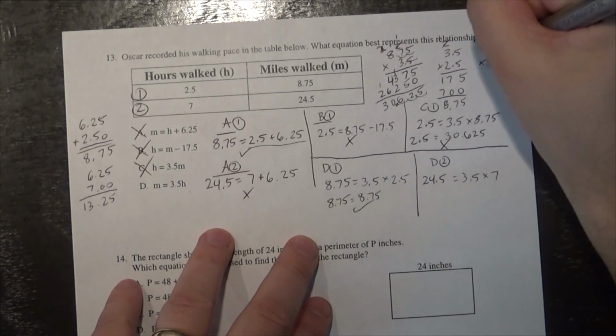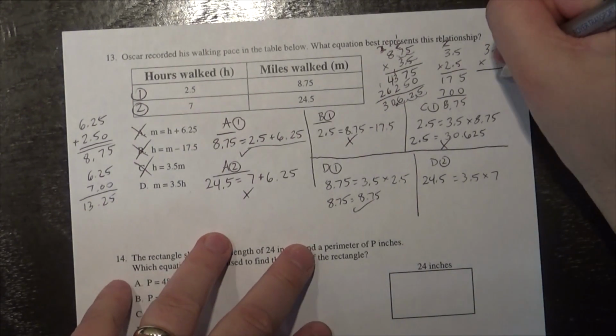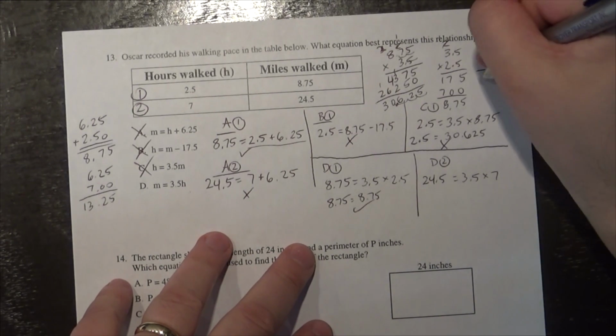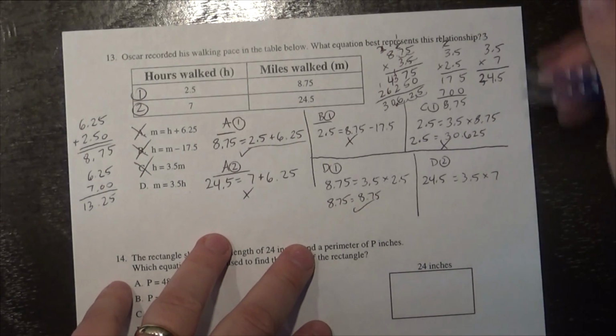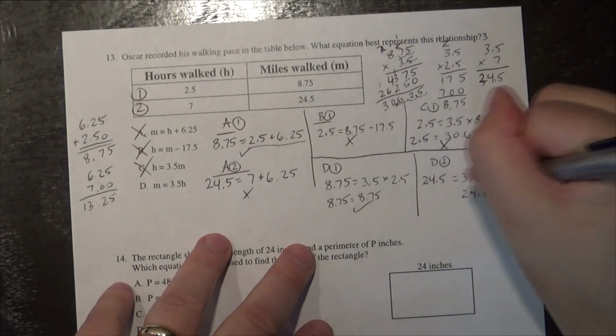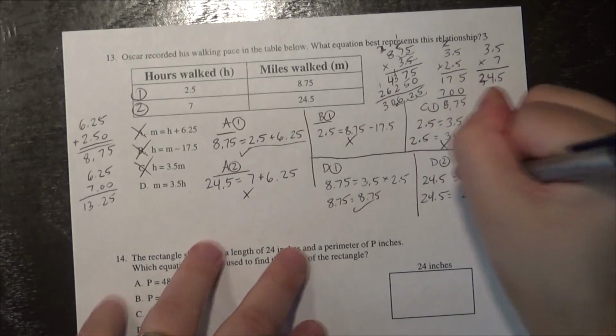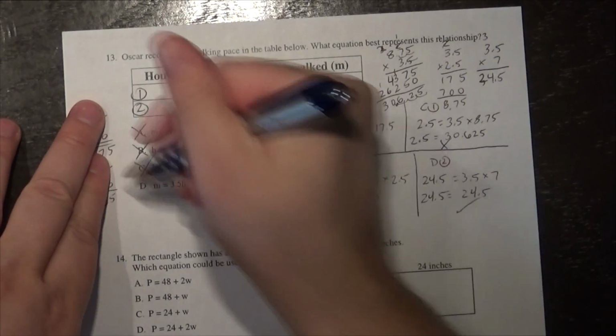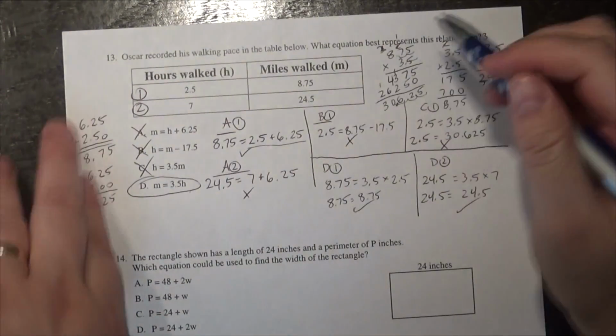3.5 times 7. 7 times 5 is 35. 7 times 3 is 21, plus 3 is 24. 1 decimal point, that's 24.5 equals 24.5. Hey, that checks out for both groups, 1 and 2. So I know that D is my answer.